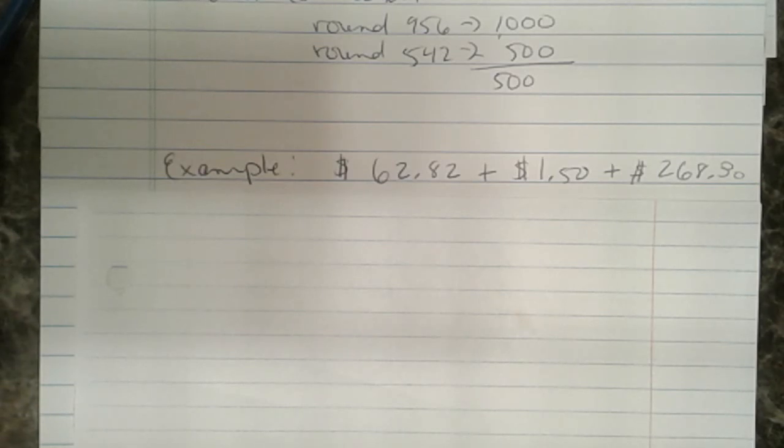So our example is $62.82 plus $1.50 plus $268.30. So I want you to pause the video right now, and I want you to estimate the total cost of this bill if this was an actual case scenario.